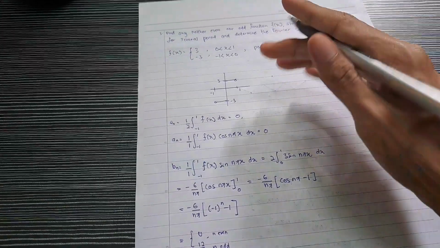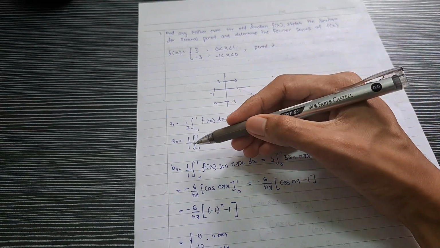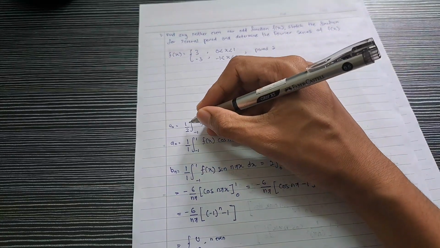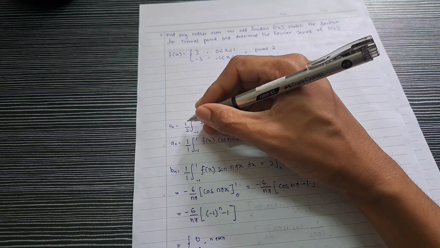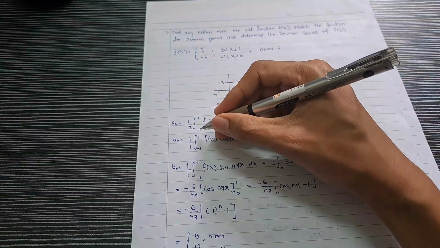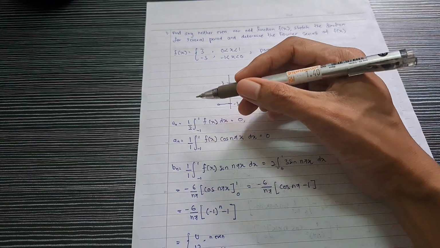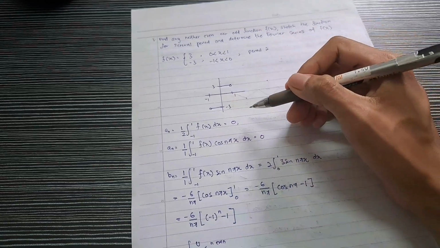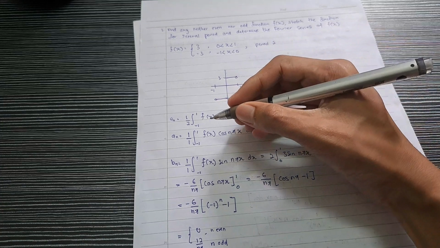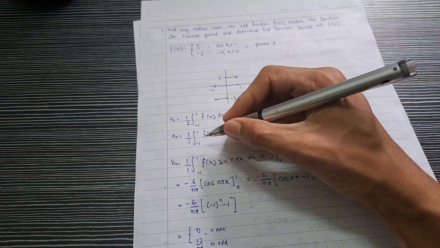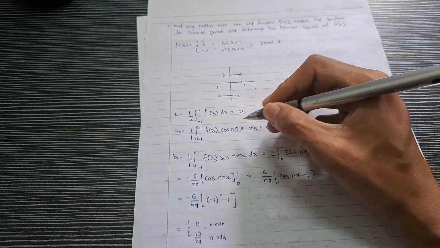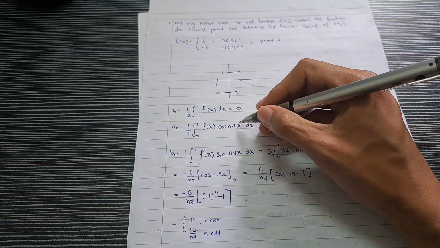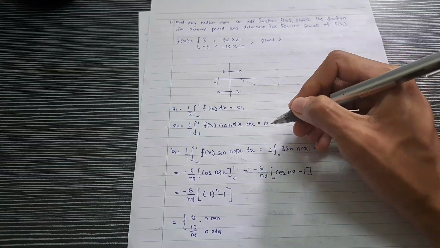For a naught, we use the formula and get 1 over 2, integral from -1 to 1 of f(x) dx, and it is equal to 0. Same also for a sub n, which is the integral of f(x) cos n pi x dx, also equal to 0.